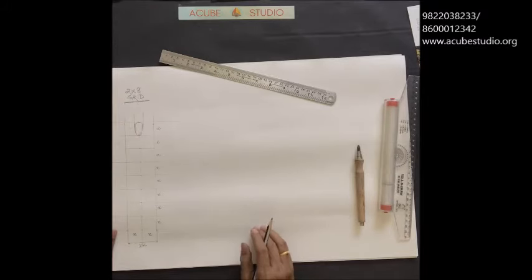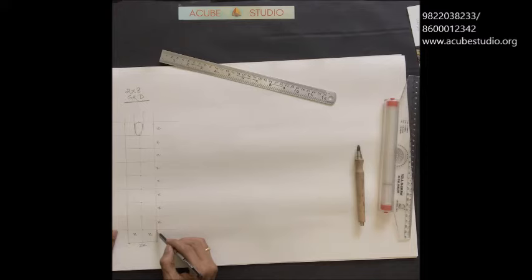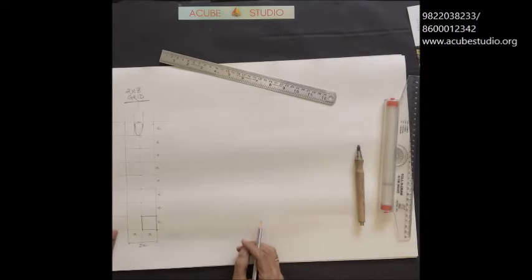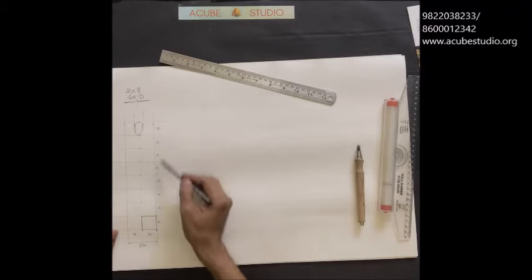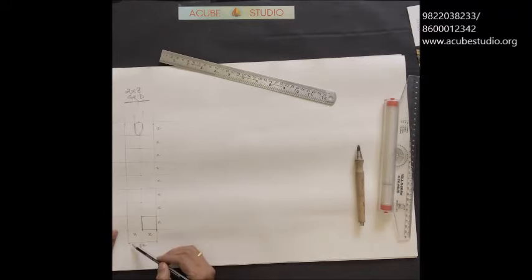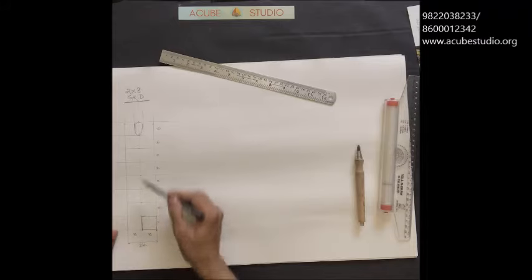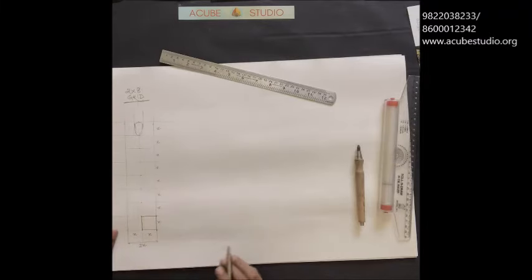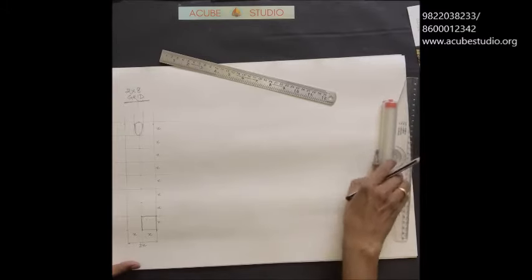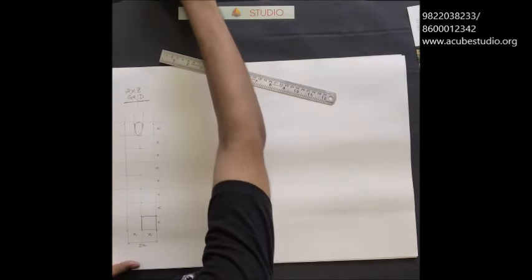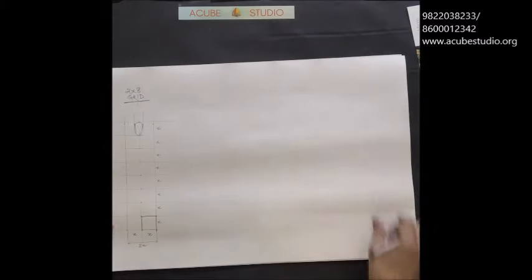Did you get it? So the width is twice the box, and we have to fit the entire human figure into a grid of 2 by 8. Since this is a small figure, for your benefit, I'll get a bigger grid which will help you to see it clear.